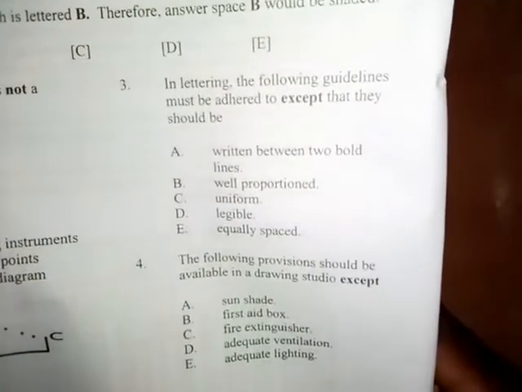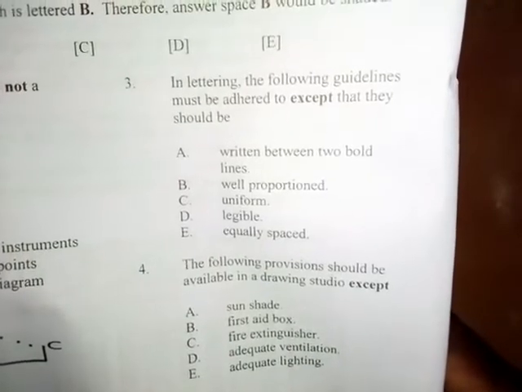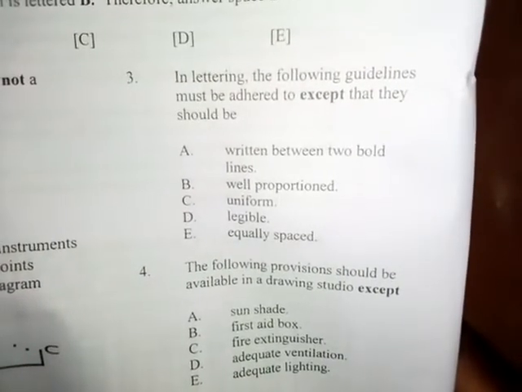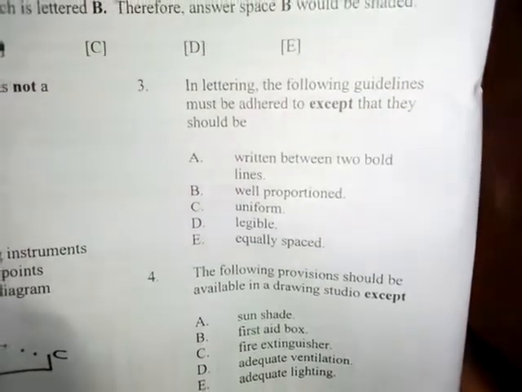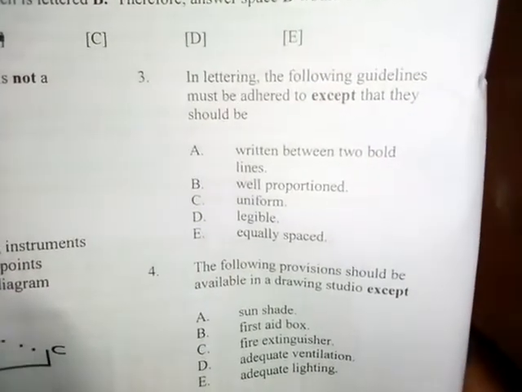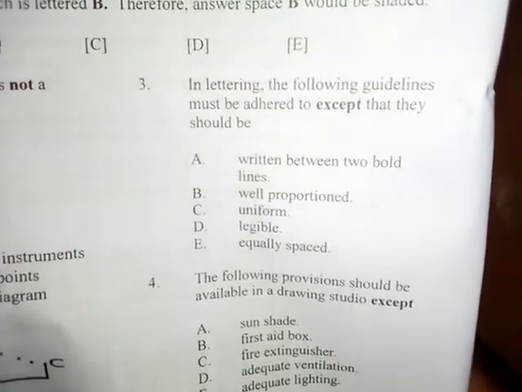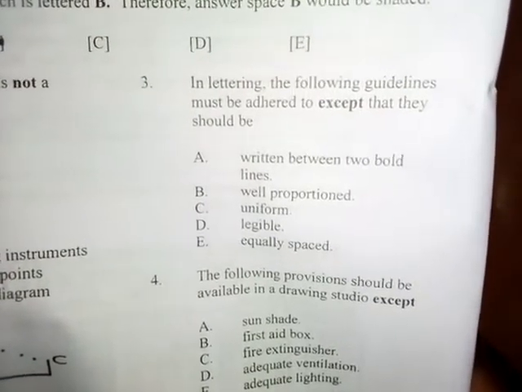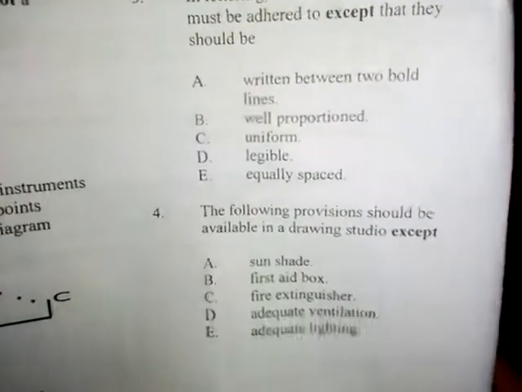Question 3 says that in lettering, the following guidelines must be adhered to, except that they should. The correct answer is they should be written between two bold lines. In lettering, we write the letters between two faint lines. So option B is the correct answer, which is written between two bold lines. So the letters are to be written between two faint lines. So take note of that.